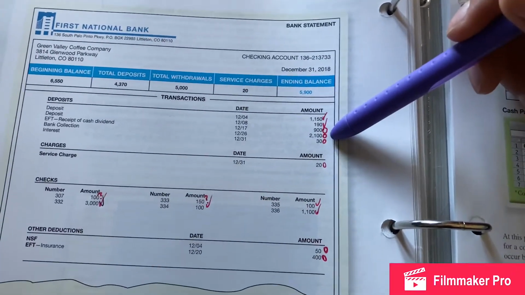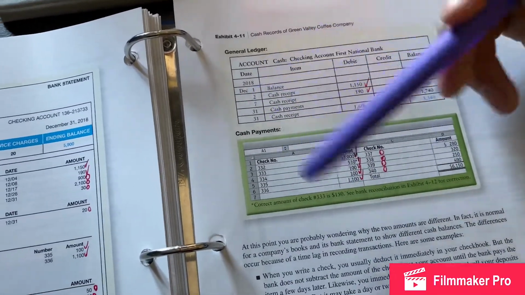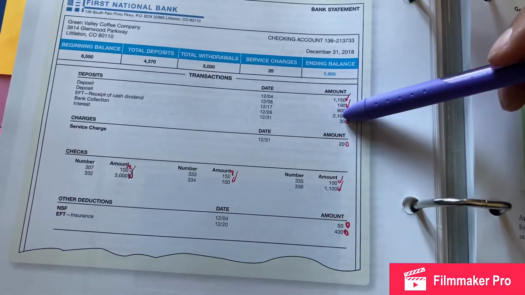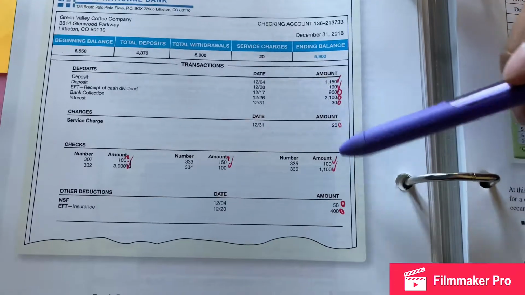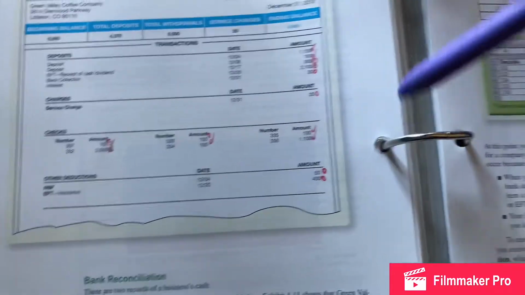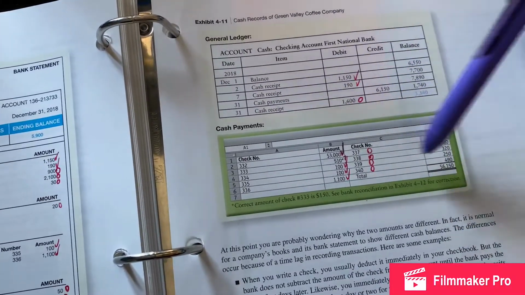There's a bank collection for 2,100, but we don't see a 2,100 here. And we continue this for the charges: this interest for 30, charges for 20, NSF for 50, EFT for 400. All of it is not recorded here.